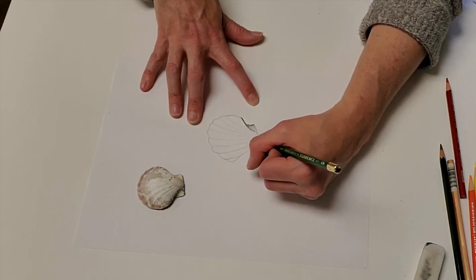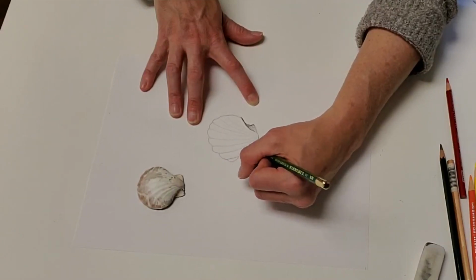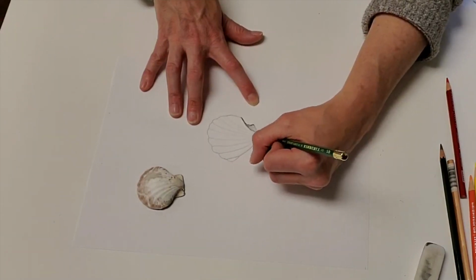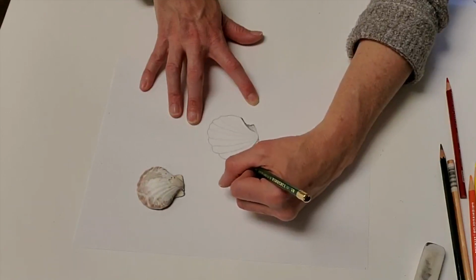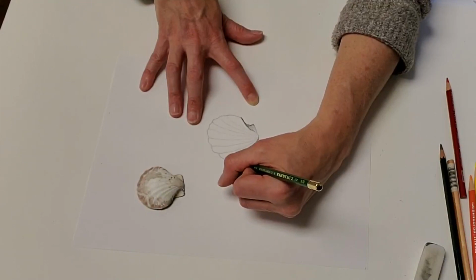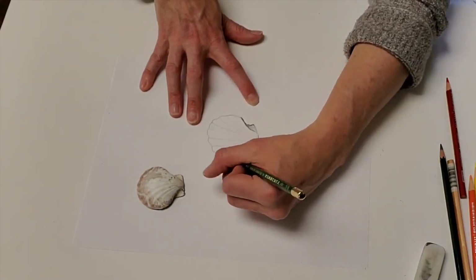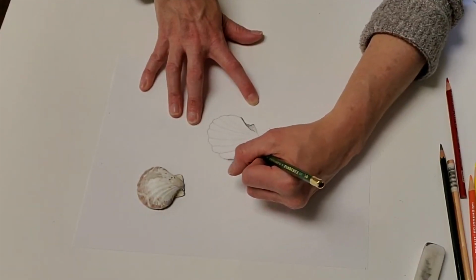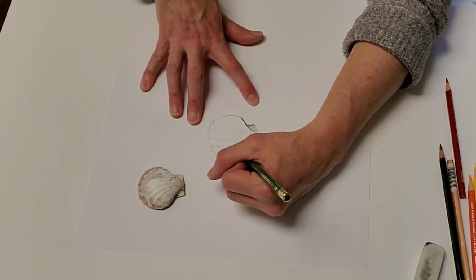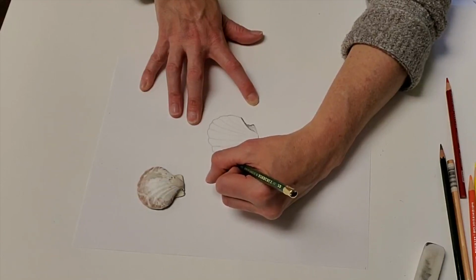I am not going to add as much value as you will, because I'm going to do this quickly, and you're going to have a lot more time to work on it. But I just want to give you the basic feeling of what I'm doing here. Very little of this shell is actually white. It all has a little bit of value to it. Where these come over the top, there is actually a shadow in between. So I'm going to go ahead and start creating that shadow.